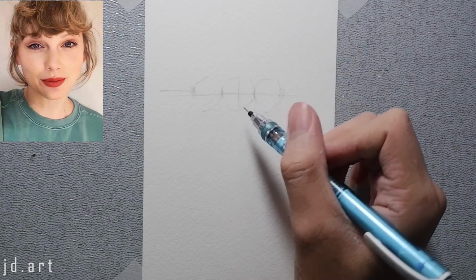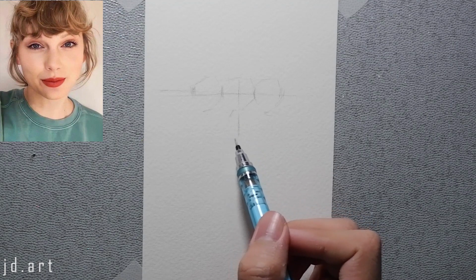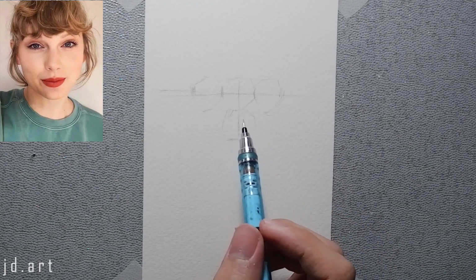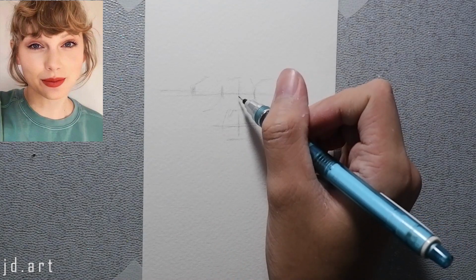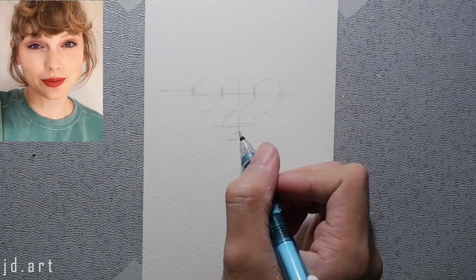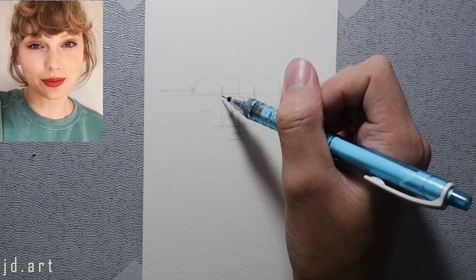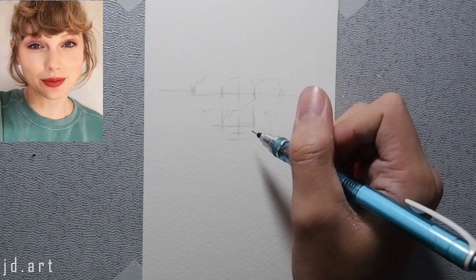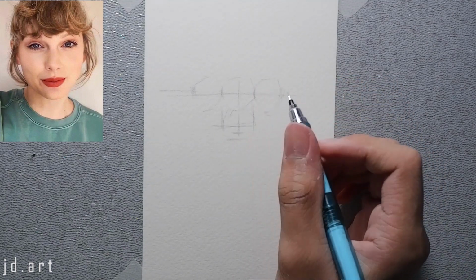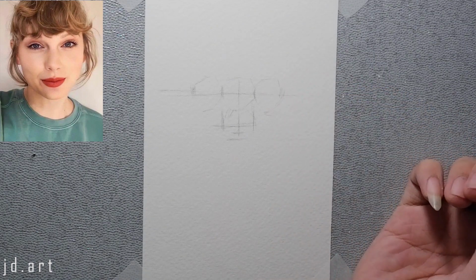After that, you're going to draw this straight line and another circle with the same size and the gap, and then you're going to make a horizontal line which represents the nose, and another line between it. The next thing you're going to do is make this line which represents how wide your nose is, and then you can start doing the features.